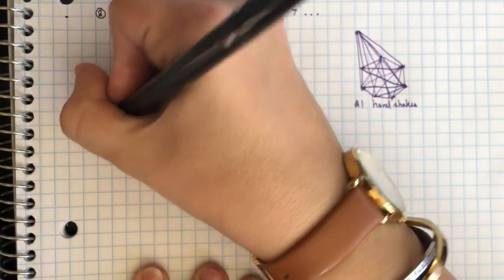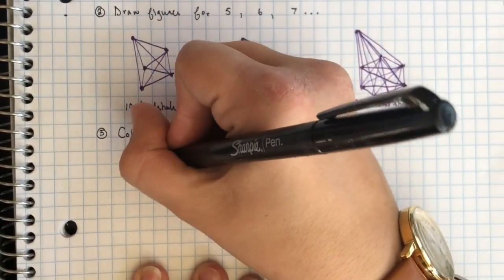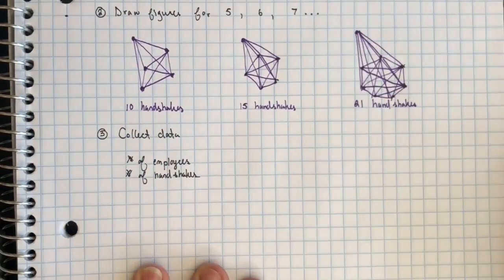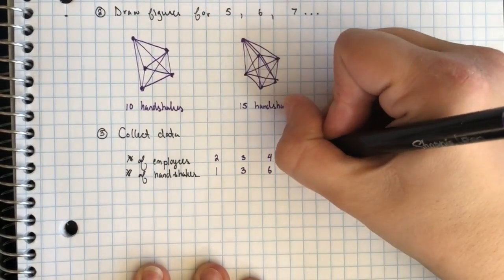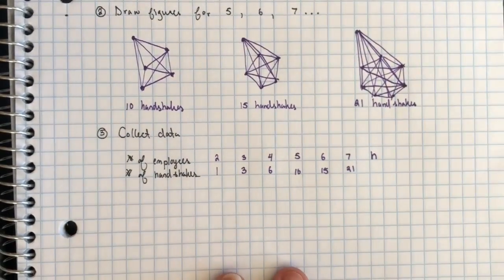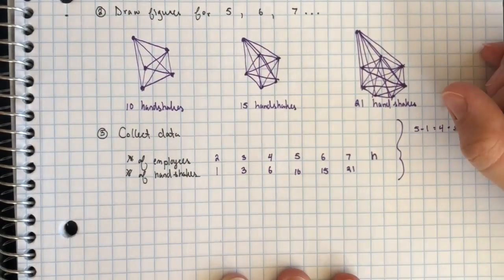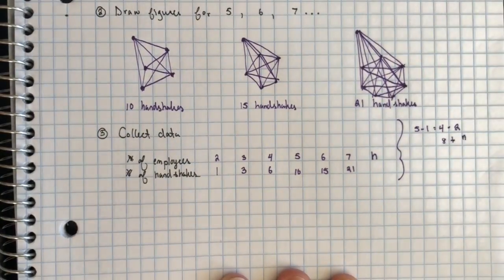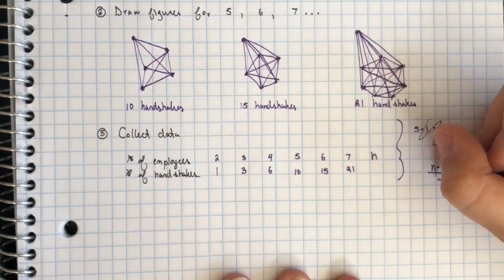Now, moving forward to problem number 3, I want to collect my data. I just want to quickly organize my data into a table of values and think about what potential pattern I see within that table of values. When I look at the values quickly, I'm noticing a pattern. It seems like the number of handshakes is increasing by some kind of multiplication because the number is getting greater, but not by any particular sum.